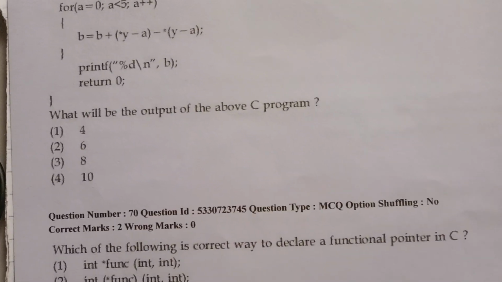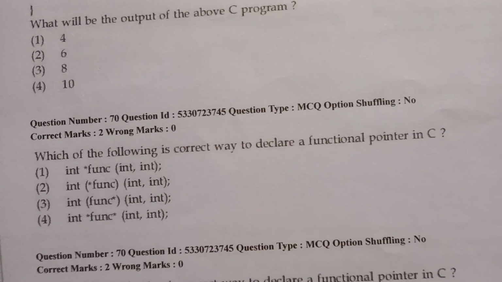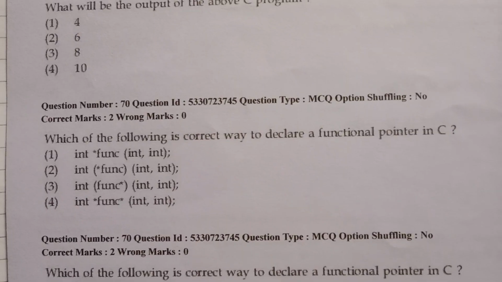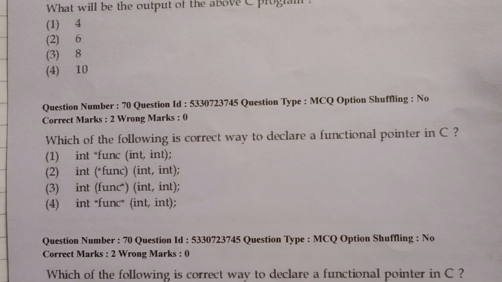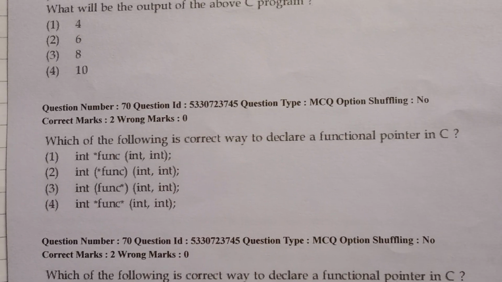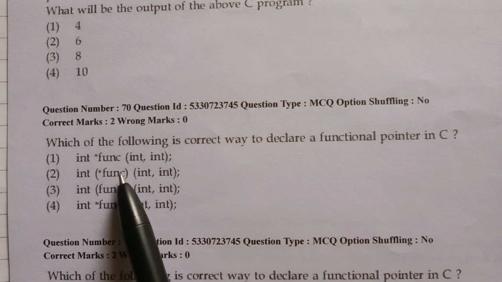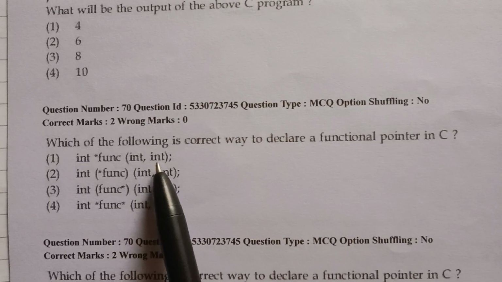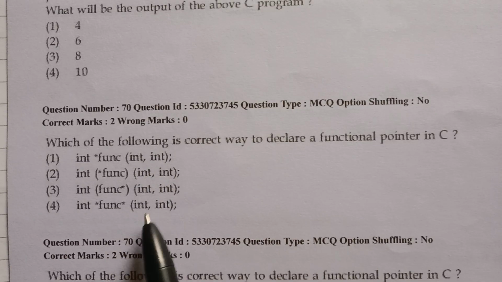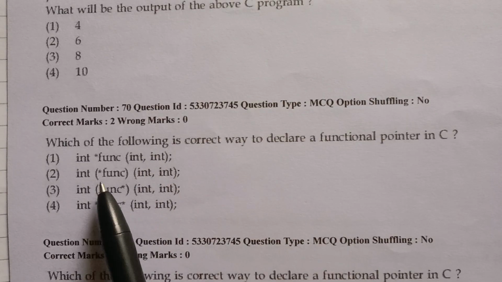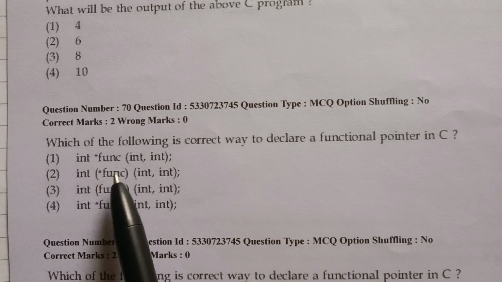Next, question number 70. Which of the following is the correct way to declare a functional pointer in C? So they have given 4 options. See, for a functional pointer, int is the return type, and then we have a function func, and then there are 2 parameters, int and int. So int and int is the same in all the problems, and then the return is int star. So it is a functional pointer, so star function.